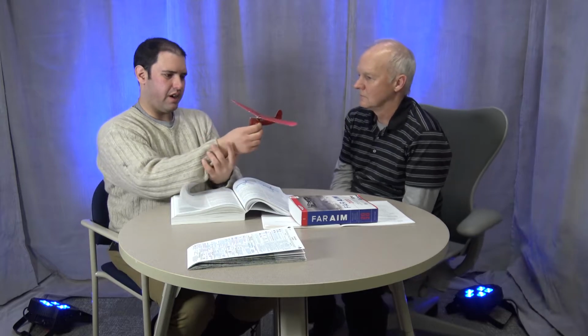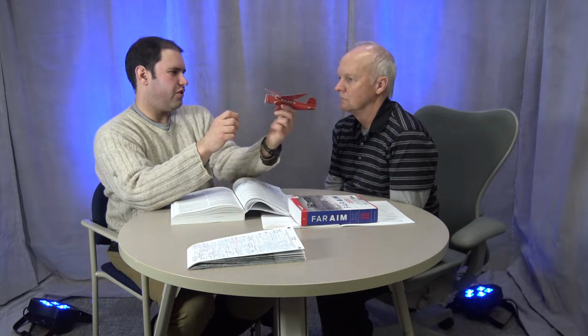And as an airplane flies along in level flight, all four of those forces are in equilibrium. Lift is equal to weight, thrust is equal to drag, and the airplane just flies along in a straight line. You're a happy camper. Exactly.